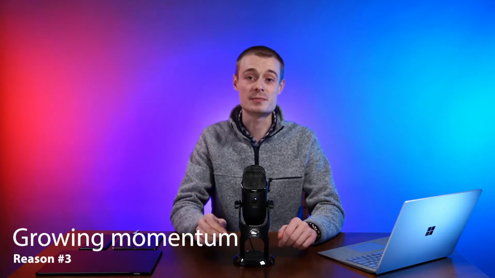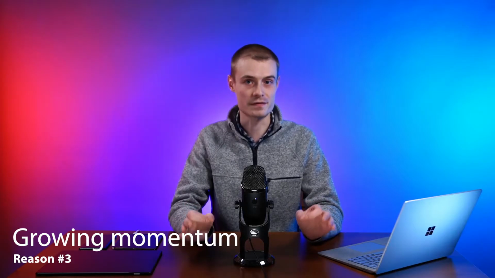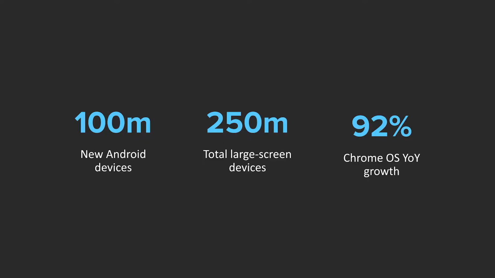The third reason is because the market's momentum is growing for more device types than just Android phones. Recently, Google has registered 100 million new Android tablets, and that brings the total worldwide market for large screen Android devices to 250 million. That includes tablets, foldables, as well as Chrome OS devices.